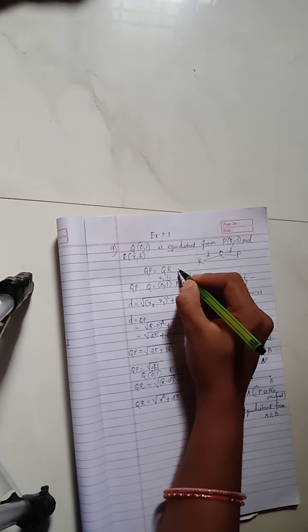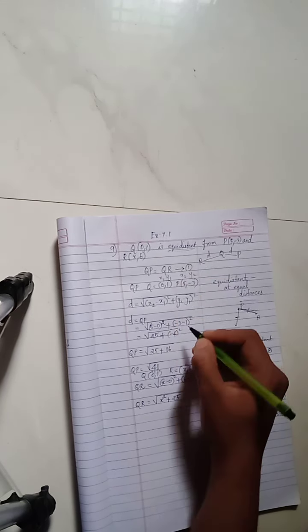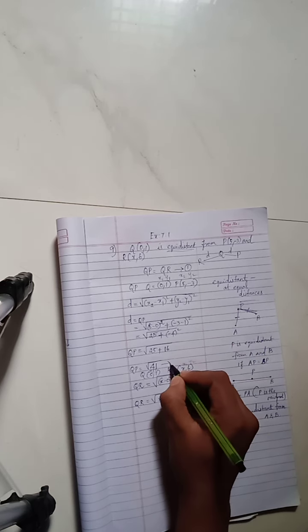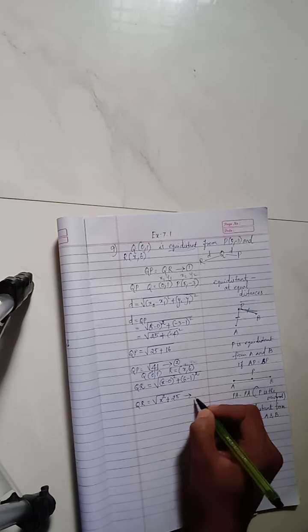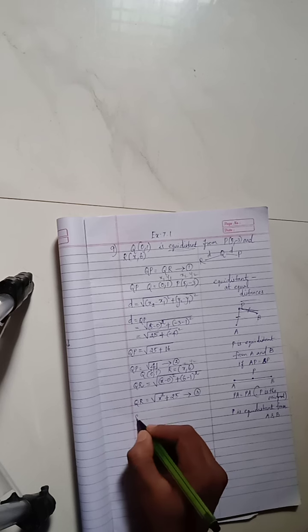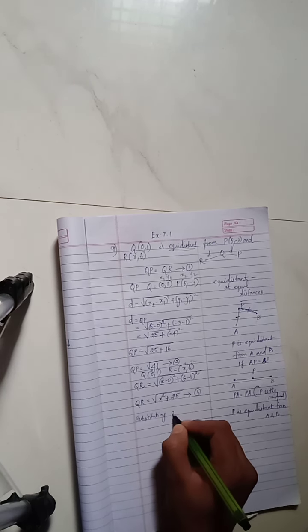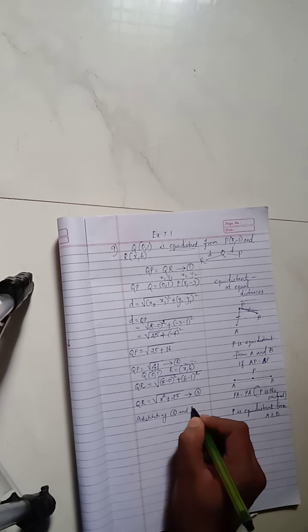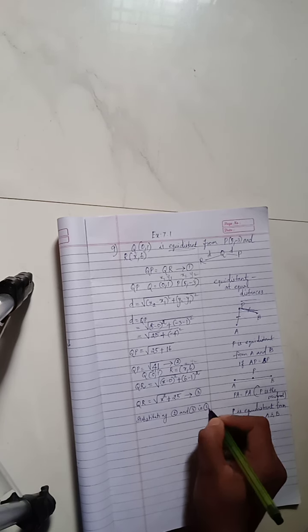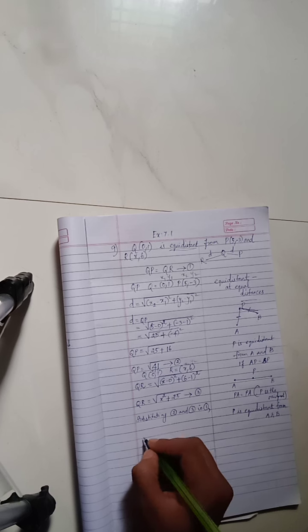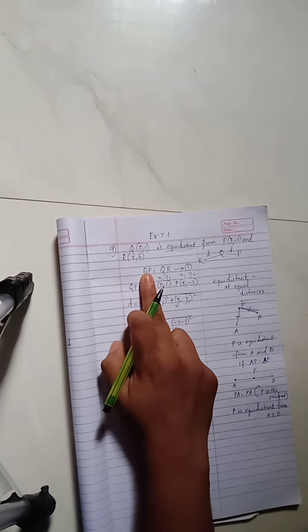Let us take this as equation number 1. This one is equation number 2 and equation number 3. Substituting 2 and 3 in 1, which means QP is equal to QR.